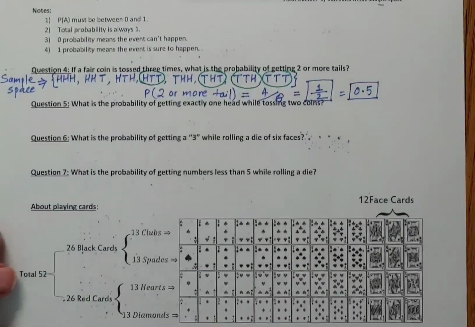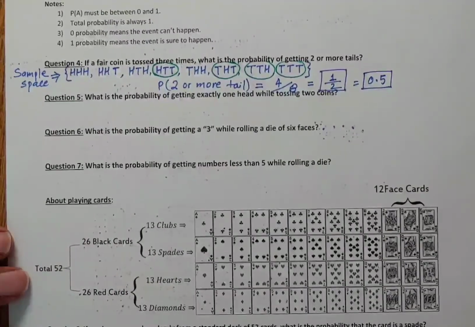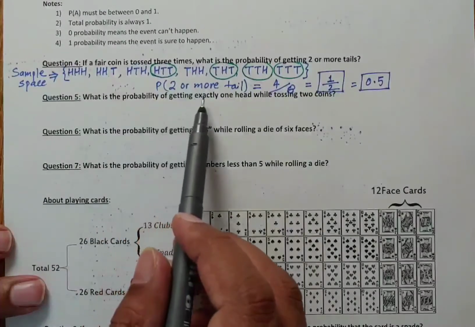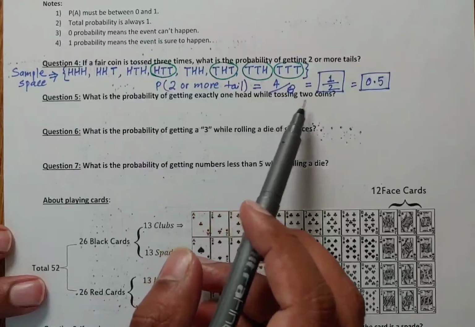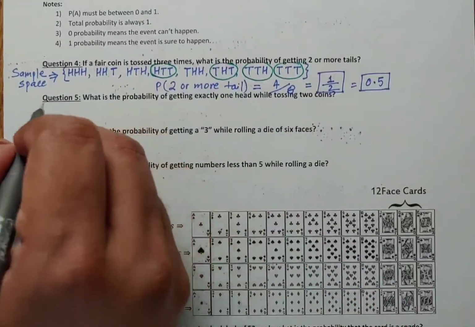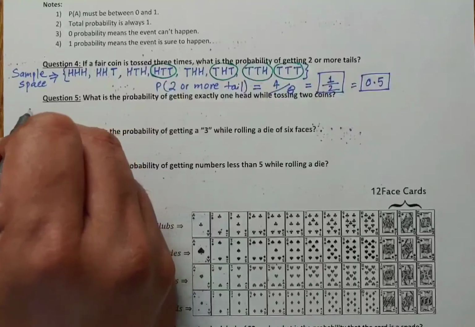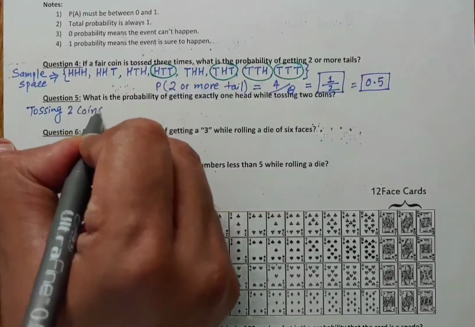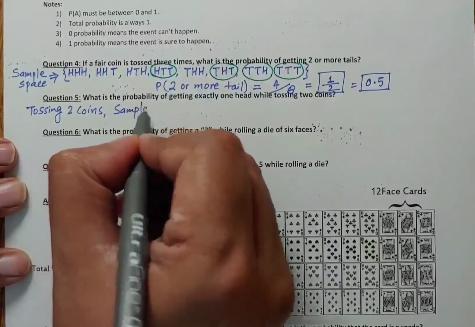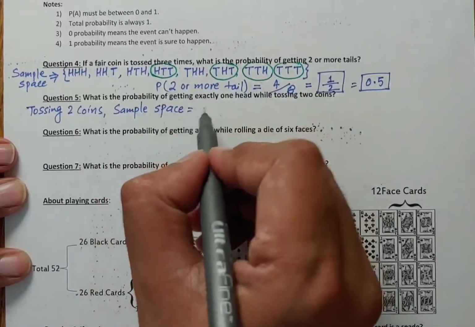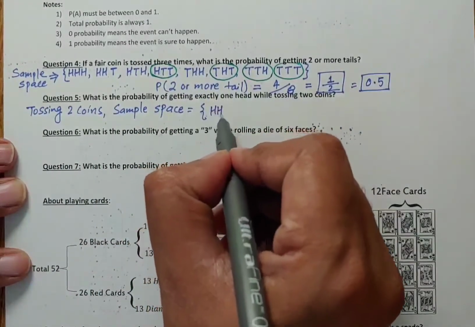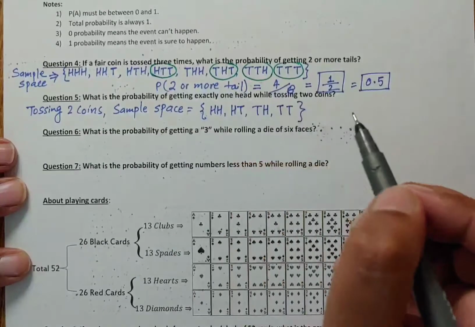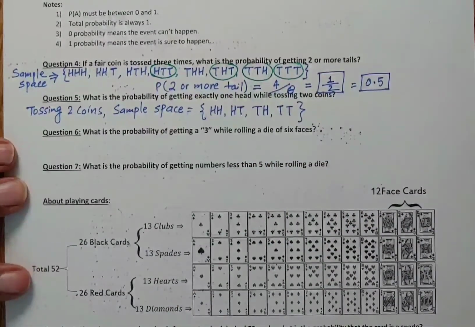Okay, now the next question is, what is the probability of getting exactly 1 head while tossing 2 coins? Now when you're tossing 2 coins, the sample space is head and head, head and tail, tail and head, tail and tail, right? So this is the total sample space.